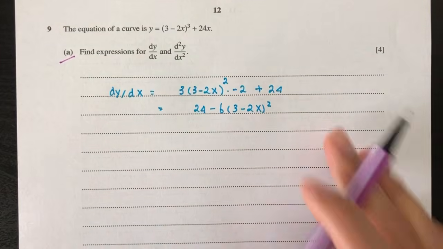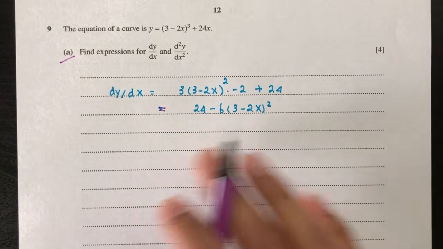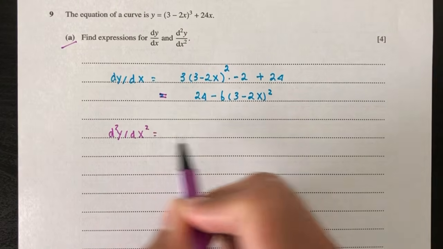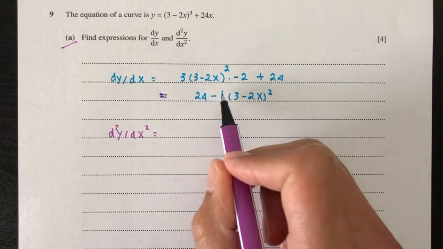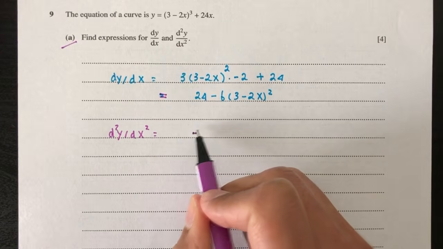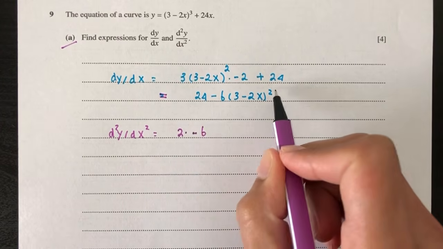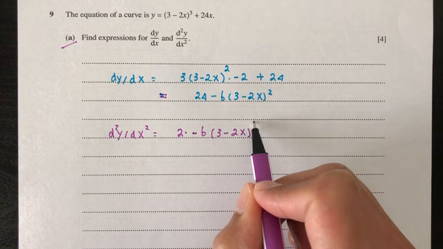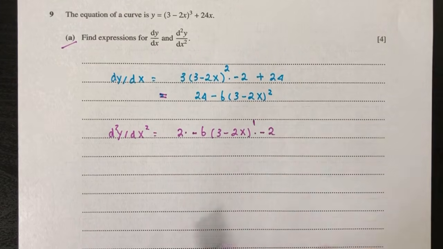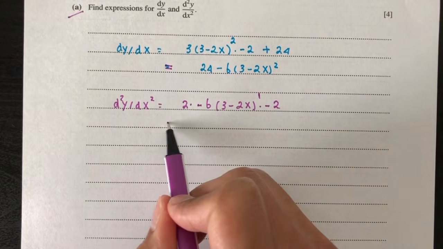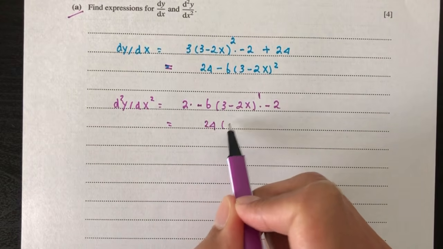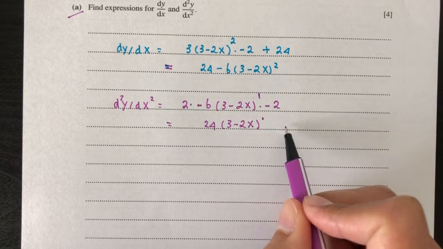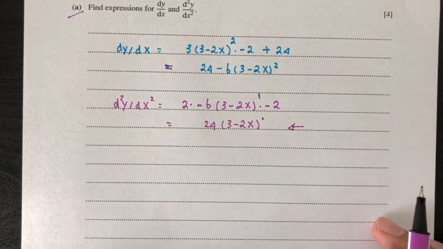It's pretty straightforward. I think you guys will just know how to do this one. So how about d2y by dx2? This will become 0, and for this, 2 goes in front, 2 times minus 6, (3 minus 2x) power 1, times minus 2. So we will have 24 (3 minus 2x), we don't need to put the power 1. So this will be d2y by dx2.